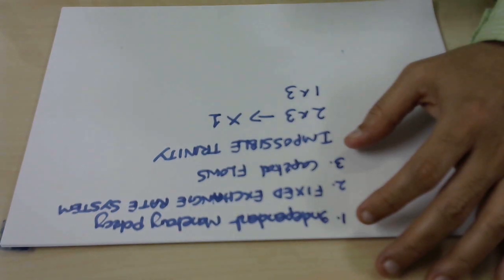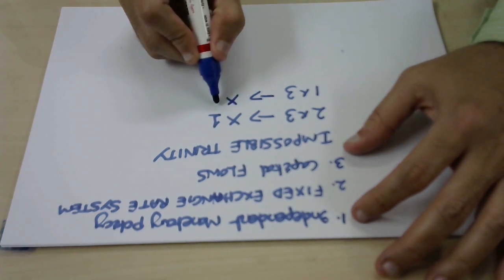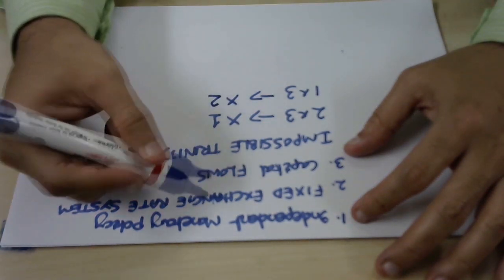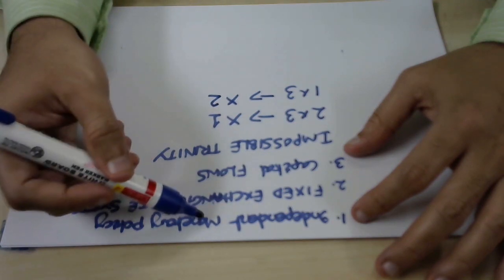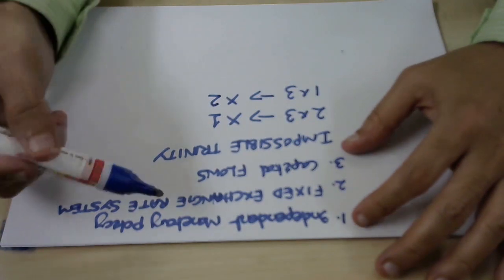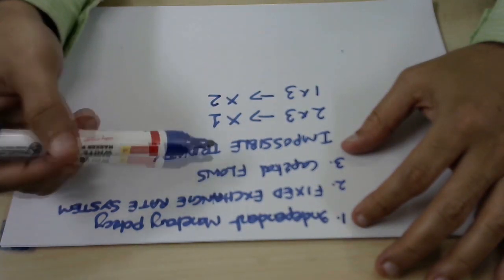That means my exchange rate will now be market determined. It cannot be a fixed exchange rate system. So I cannot get point 2 if I am going for capital flows and an independent monetary policy. My exchange rate will now become flexible.